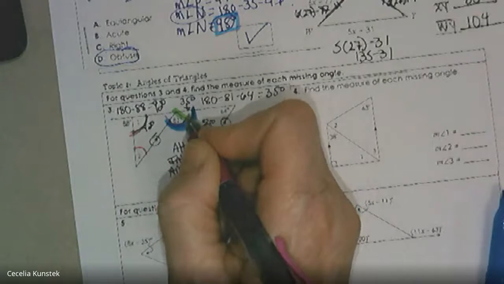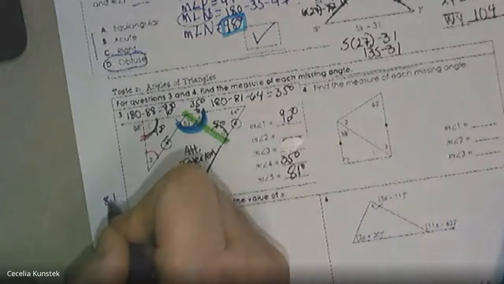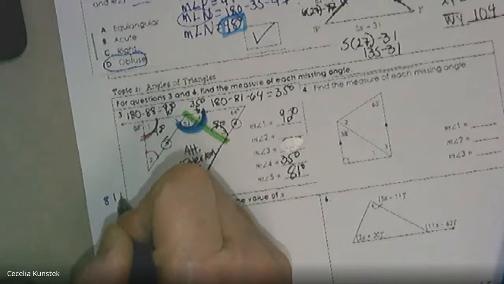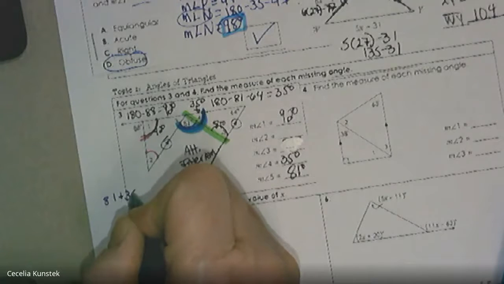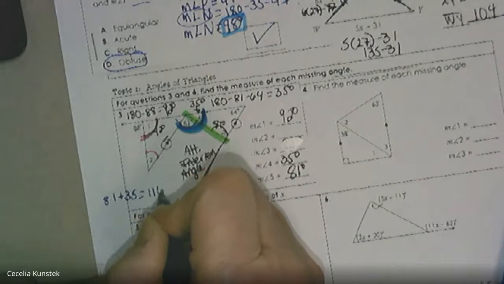So 81 plus 35 degrees is going to give me 116 degrees.